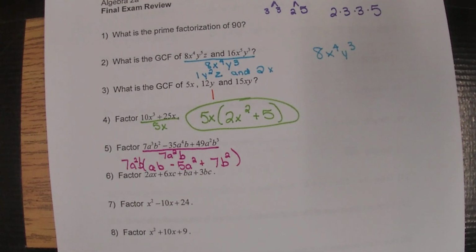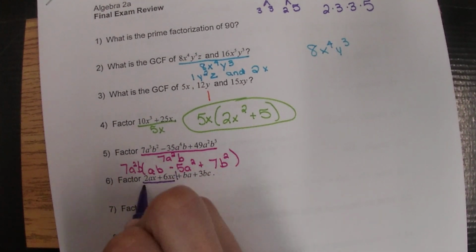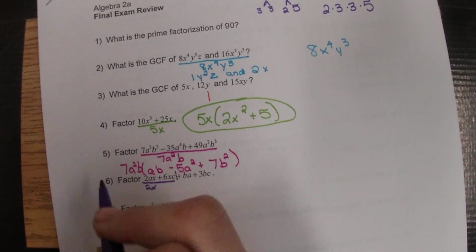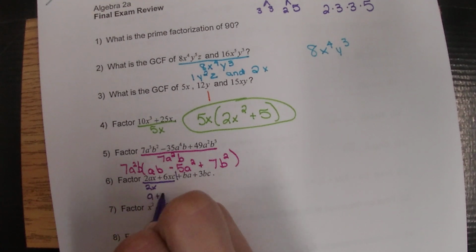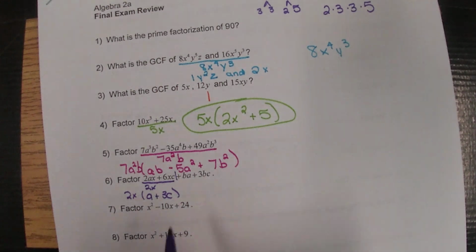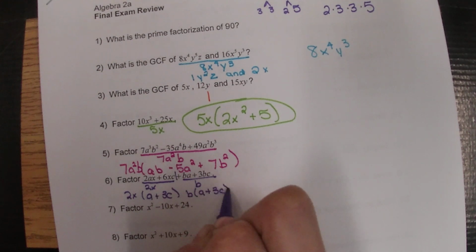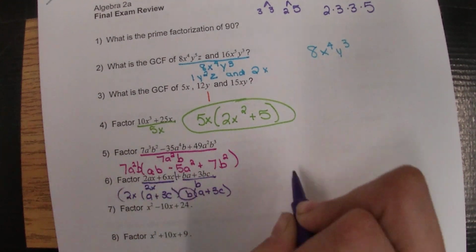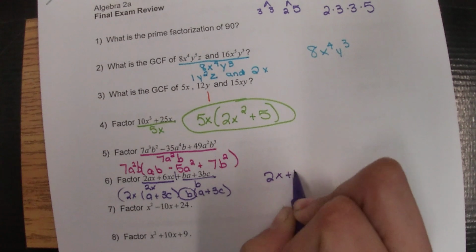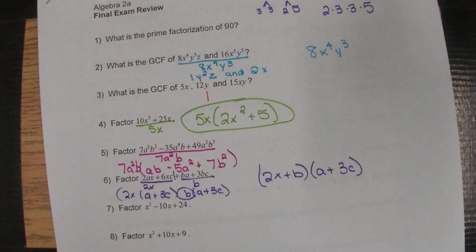Number 6 is 4 terms. There's not a GCF, so to factor 4 terms, we're going to split it in half. Over here, we have a GCF of 2x. When we divide that out, it leaves us here. On the right-hand side, we have a GCF of b. So we'll put our GCFs together. So we'll get a 2x plus b and an a plus 3c.